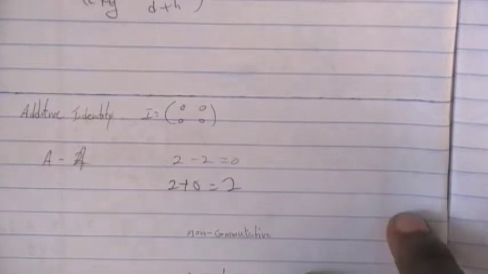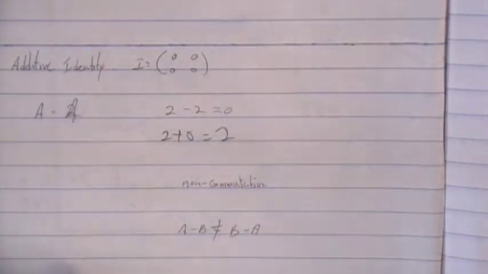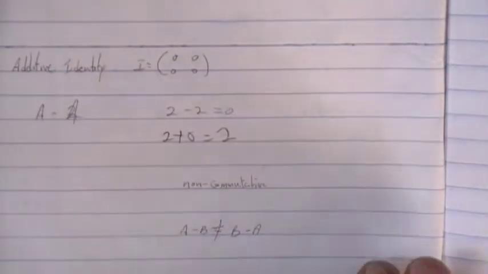Good. And on this terminology, A minus B is not equal to B minus A. That means if you switch around the matrices, the results will not be the same. So you're saying that it's not associative.